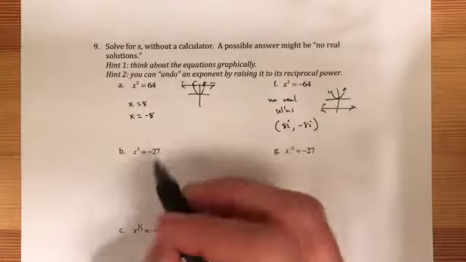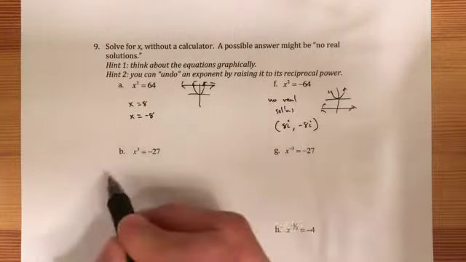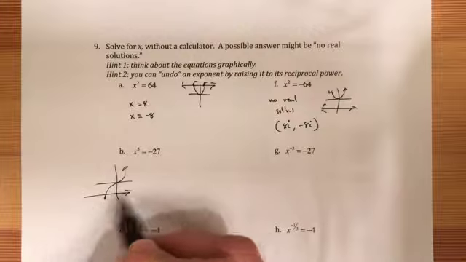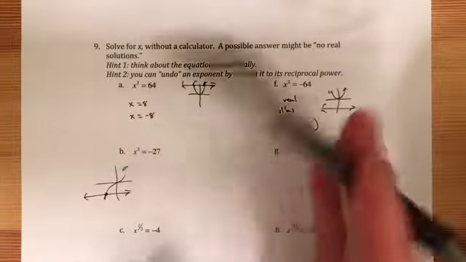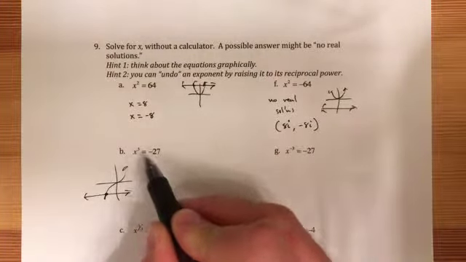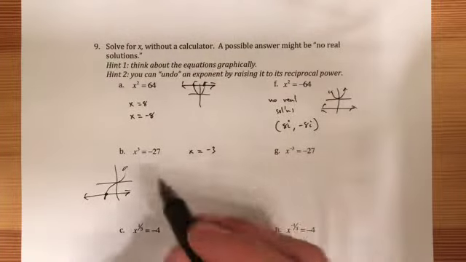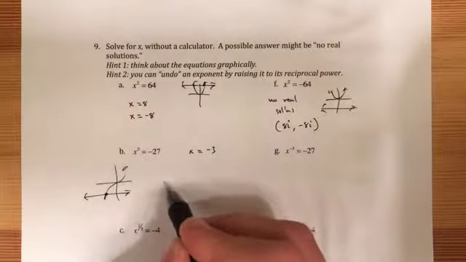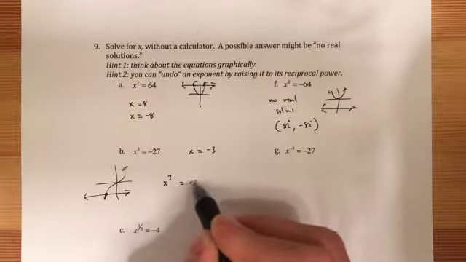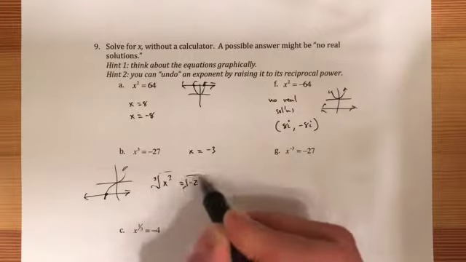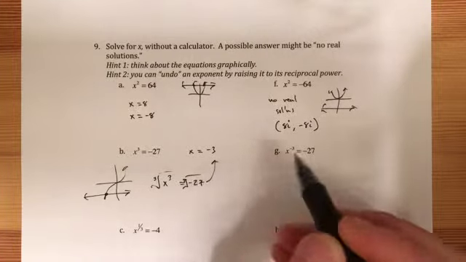Well, a few ways to think about this. First of all, I could think about x cubed, which looks like this, and negative 27, which looks like this. They should cross once. I can think what cubed gives me negative 27, and that is negative 3. I could take a cube root of both sides to get rid of the cube, and obviously that's going to give me negative 3.